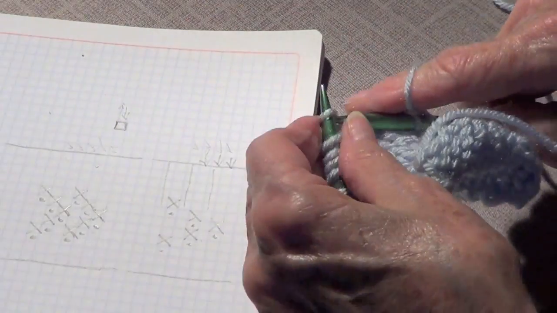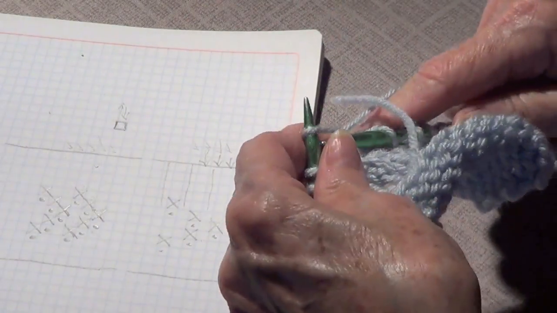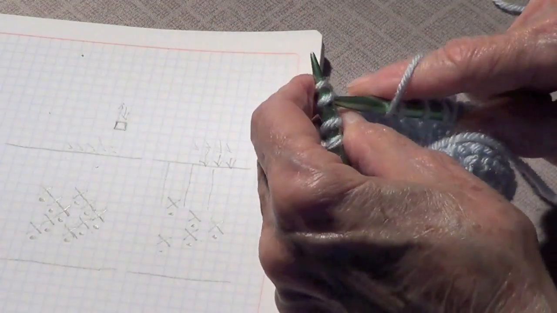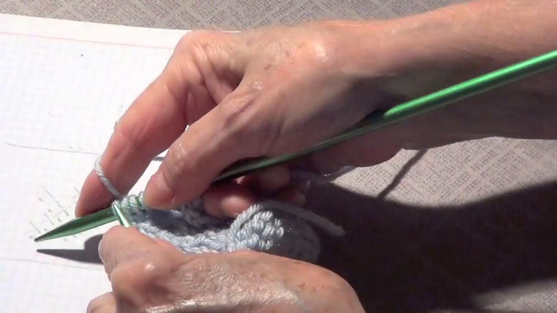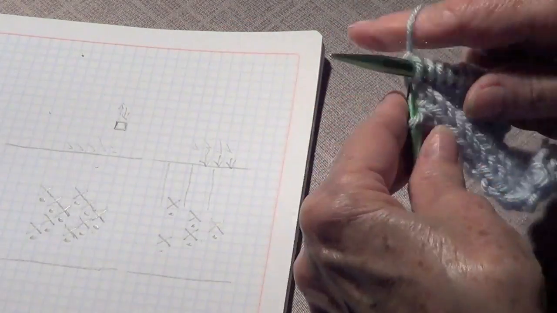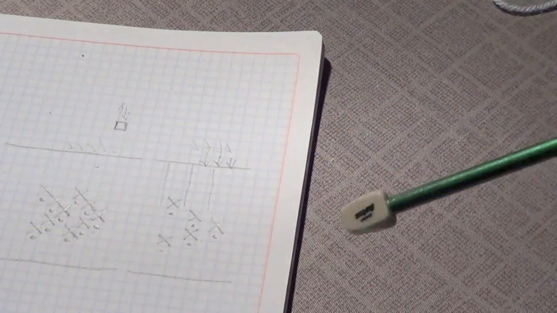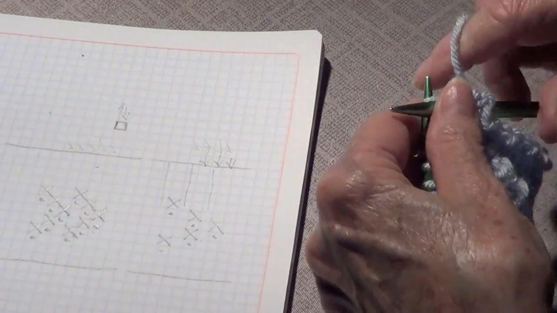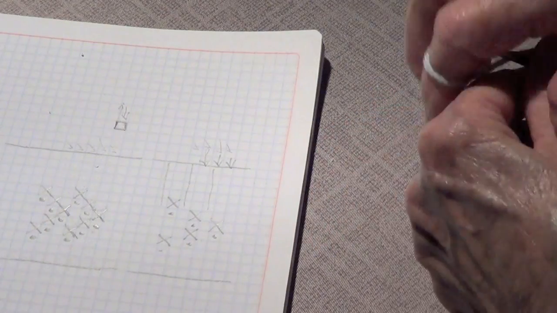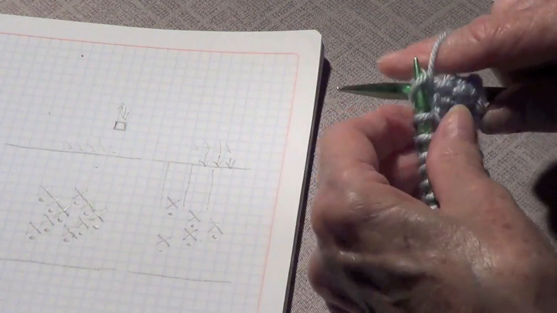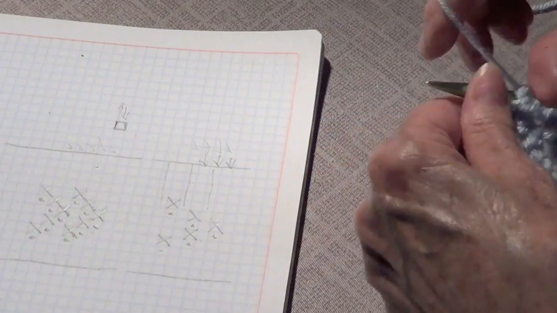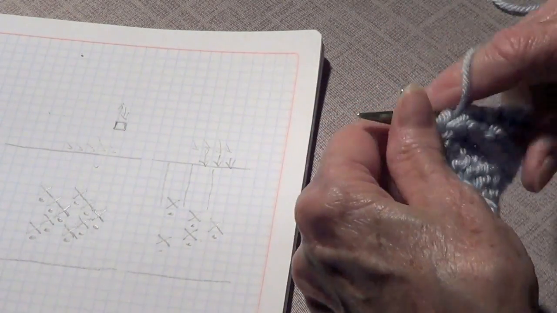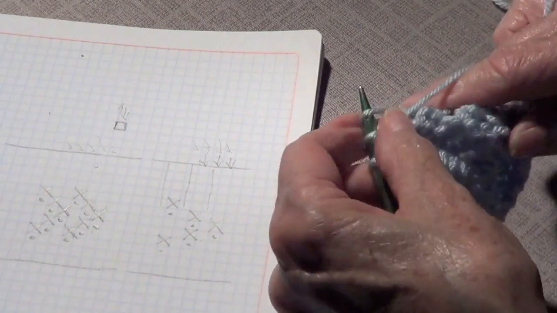1, 2, yarn over, knit together, yarn over, knit together, and knit 2, 1 and 2. And now I come back, and now we have repeated that pattern again, and we will see what it looks like. And of course, you know, you can make it as complicated as you want. You can do the yarn overs in different places, which is okay.